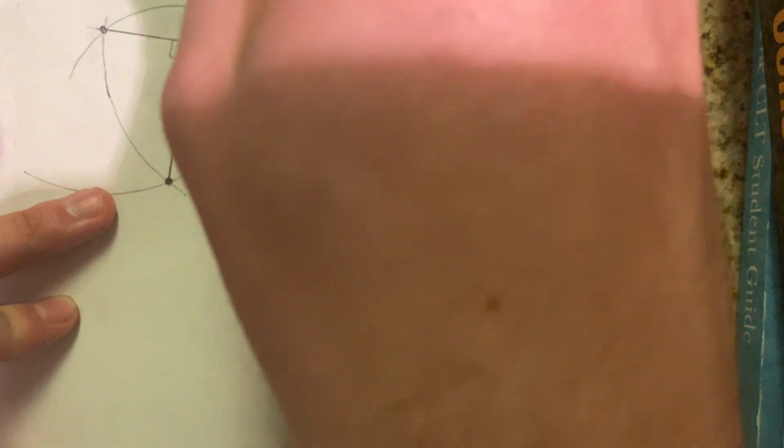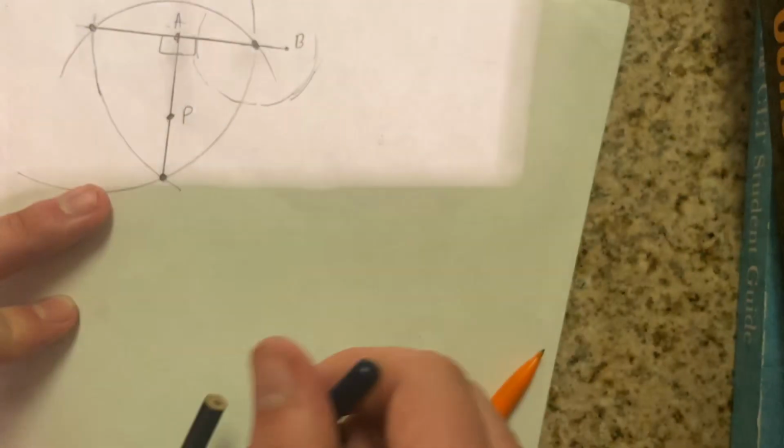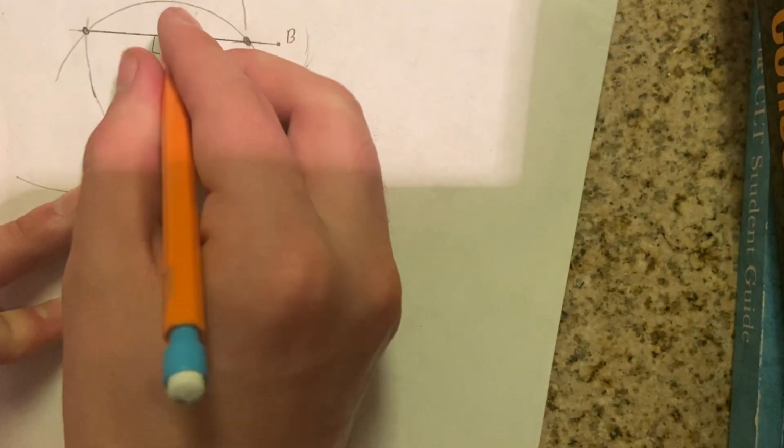My hand's blocking the camera, I apologize. But all I'm doing is taking this point and drawing a circle around it. And so you get these 2 points.